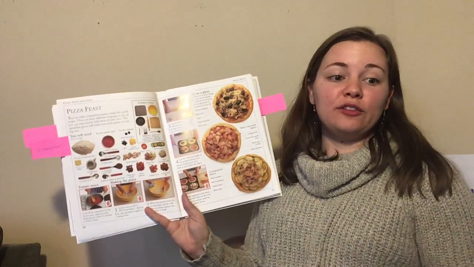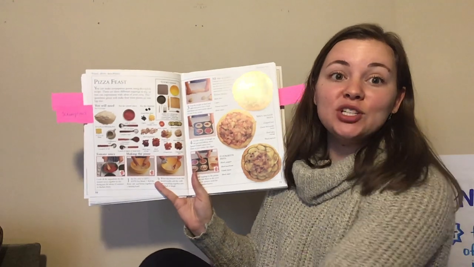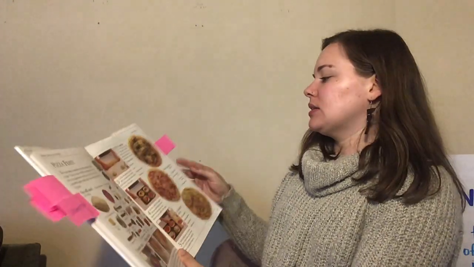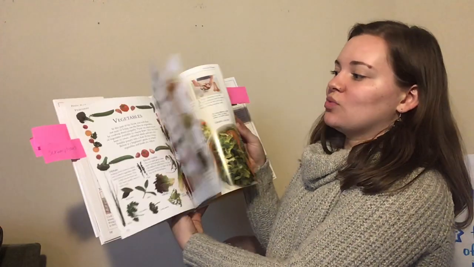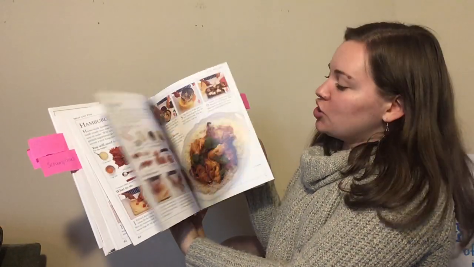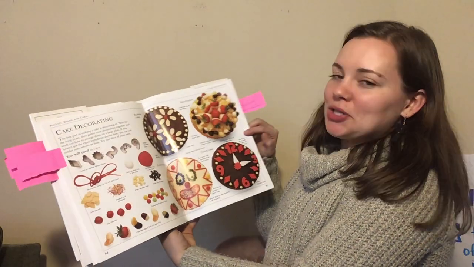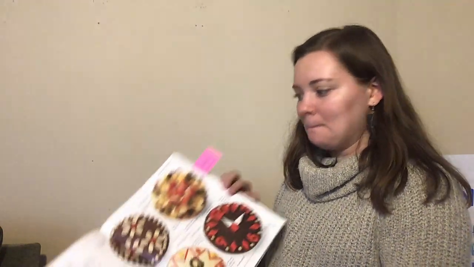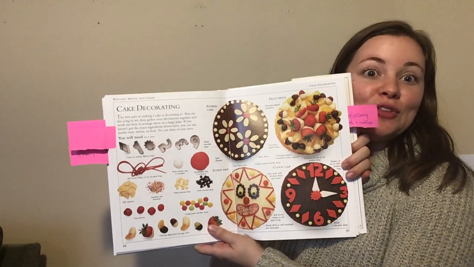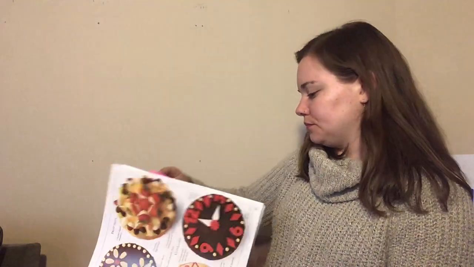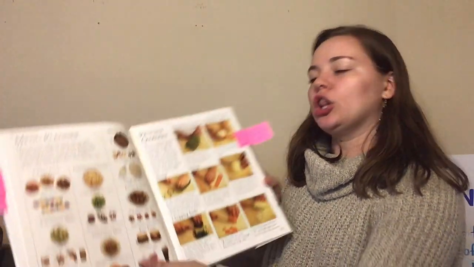Now we get to go ahead and flip to the glossary. Remember, I told you that the glossary is a list of words and their meanings. I'm gonna skip through some of these other recipes about different vegetables. Ooh, even getting to that dessert section. They even have a page about how to decorate different cakes. I wonder what your cake would look like if you were decorating one. Great. Flipping to the glossary.